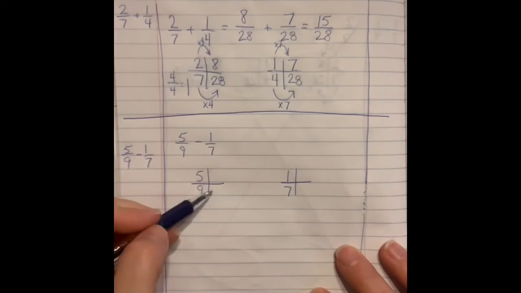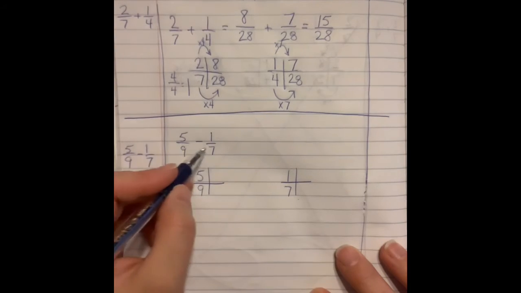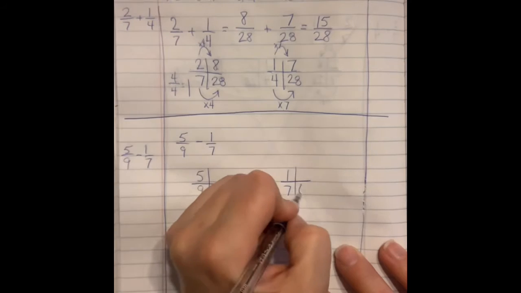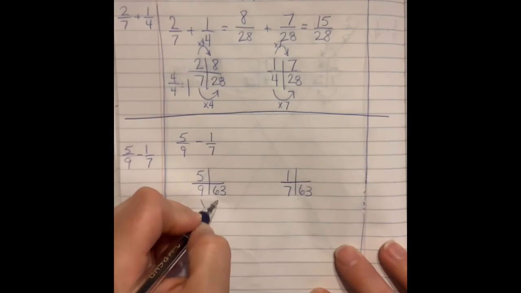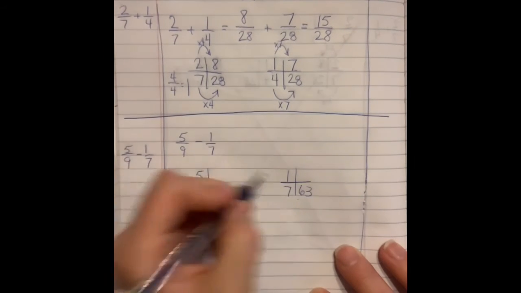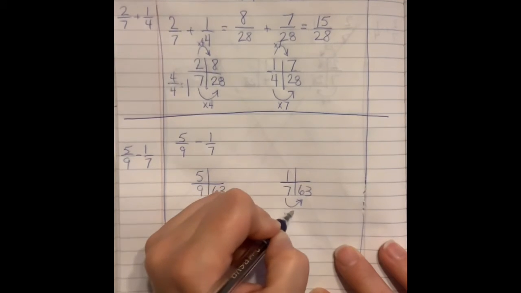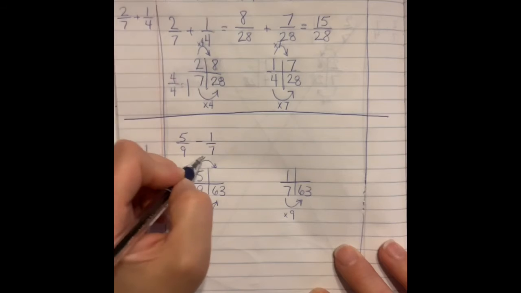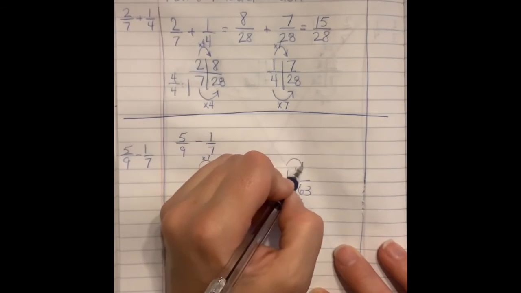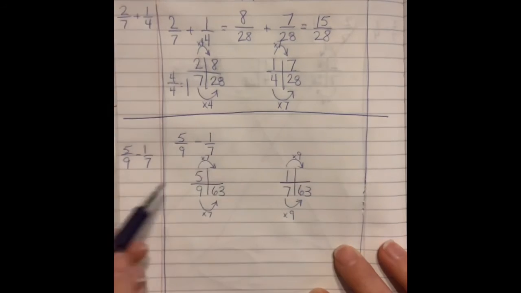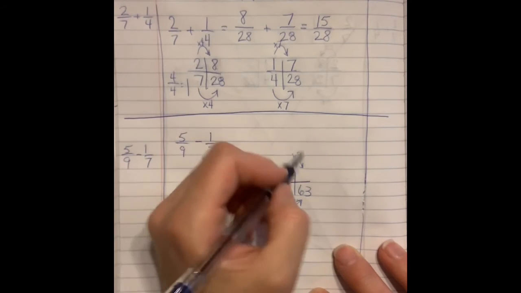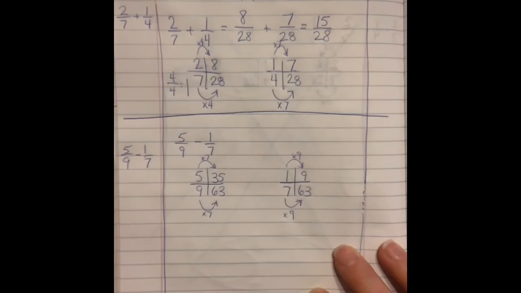And to find the common denominator, I'm just simply going to multiply 9 times 7, which is 63. Now I know what I did to get here is I simply multiplied this by 7 and I simply multiplied this by 9. I did the opposite numbers. So I'm going to do the same thing again as I did to the denominator, to these numerators. 5 times 7 is 35. 1 times 9 is 9.